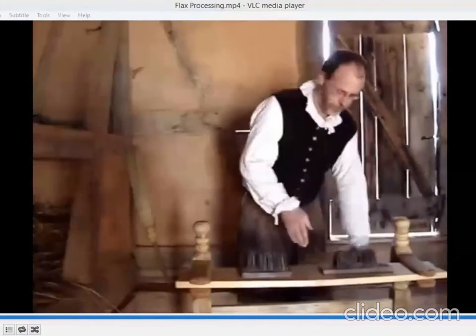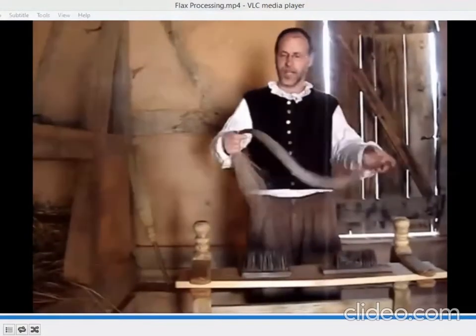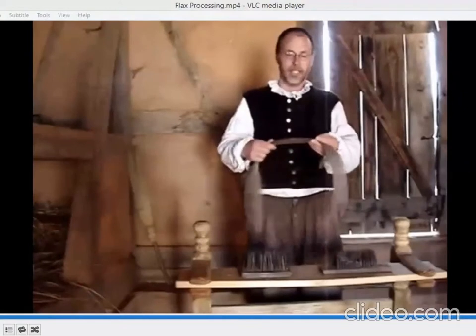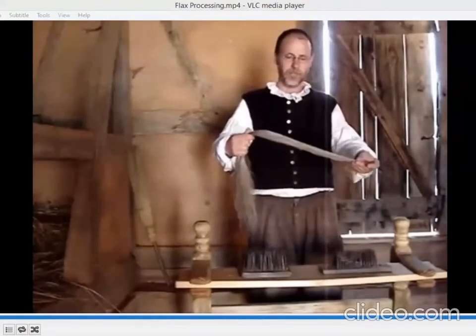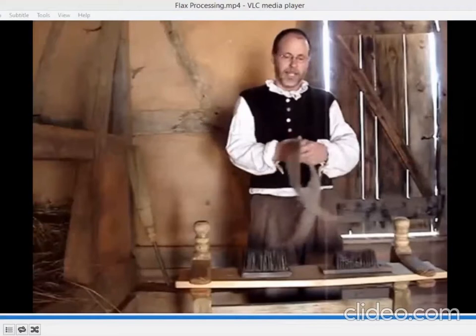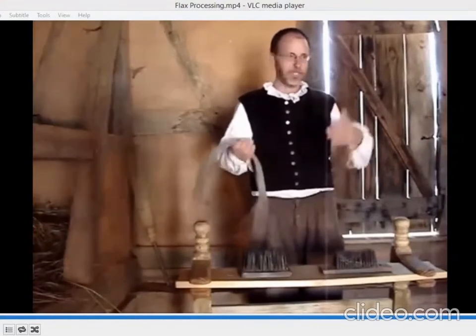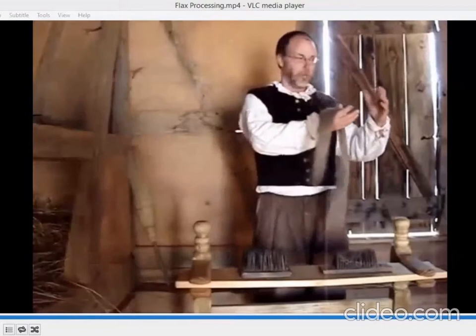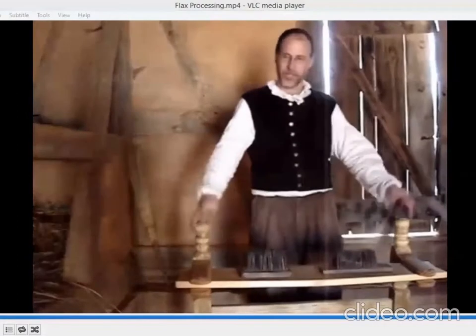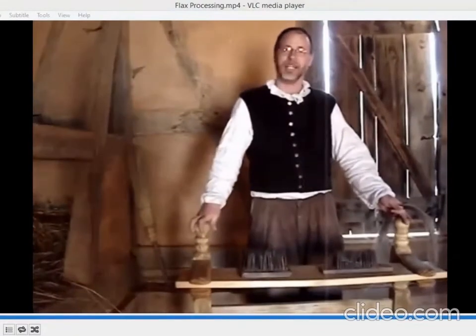And once it was just as finely combed, we could take it into the house and spin it into linen thread on the spinning wheel. So that is flax processing from start to finish: threading, breaking, scutching, and then finally hackling.